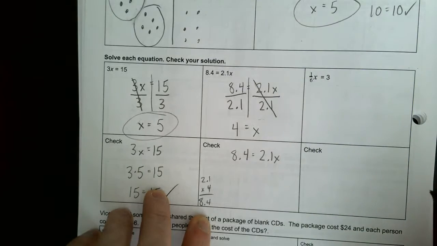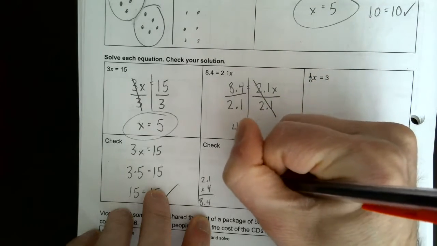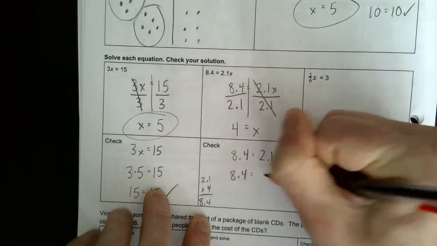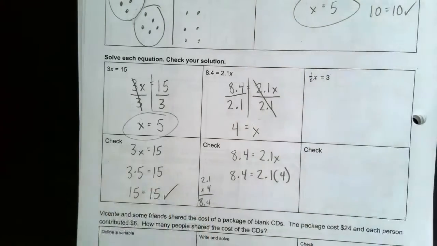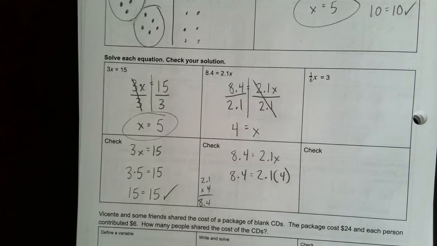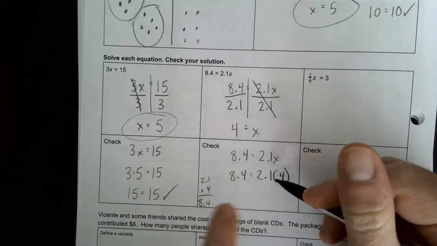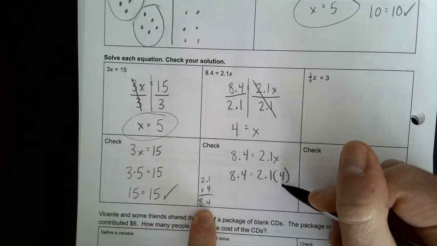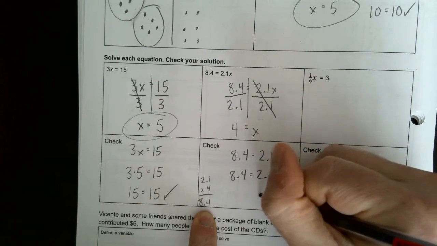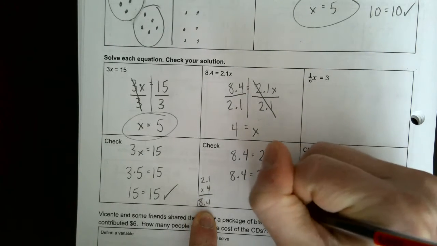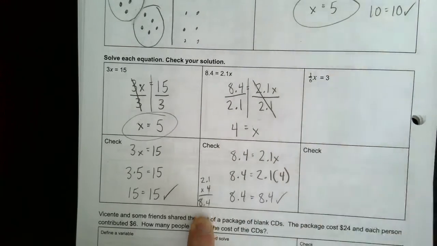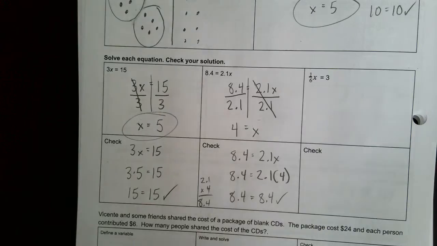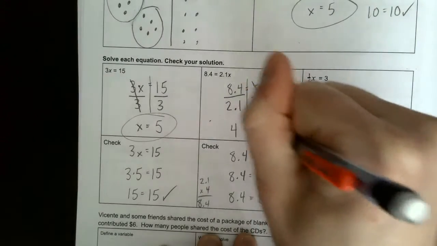Instead of x, we'll multiply by 4. I'm going to use the parentheses to show multiplying because it's decimals here, and I don't want to confuse the decimal for a multiplication dot. Now we already did this. 2 and 1/10 times 4 on this side is 8 and 4/10, which is the same thing as 8 and 4/10. And that's check. So 4 was right.